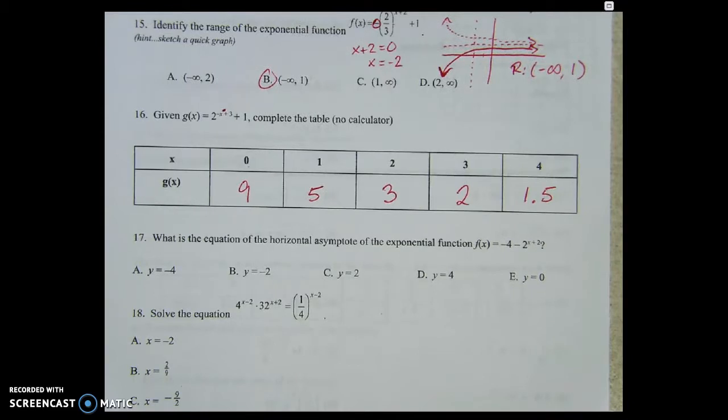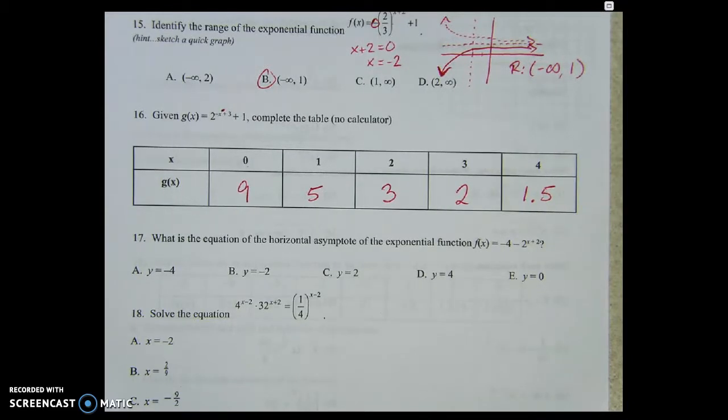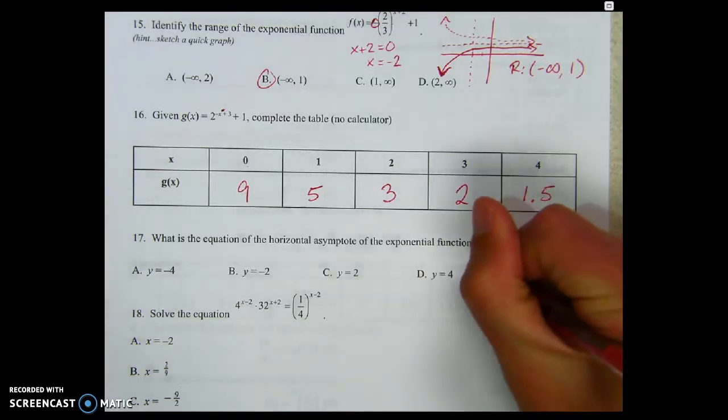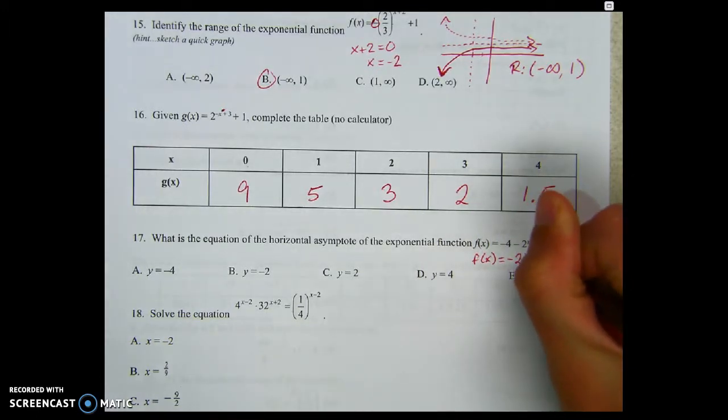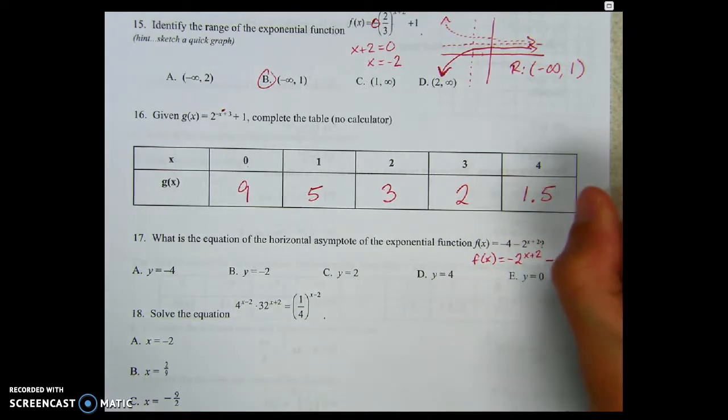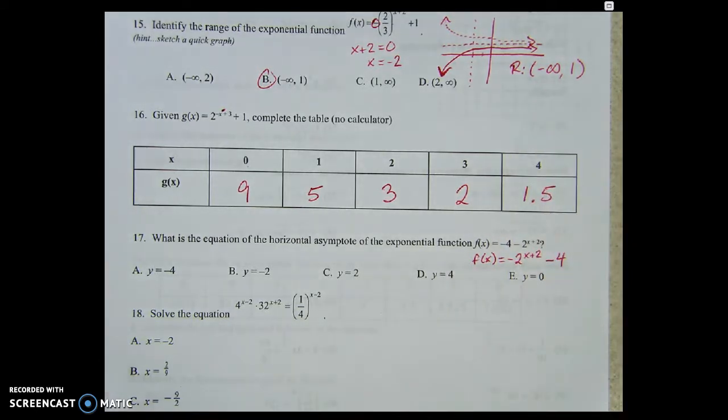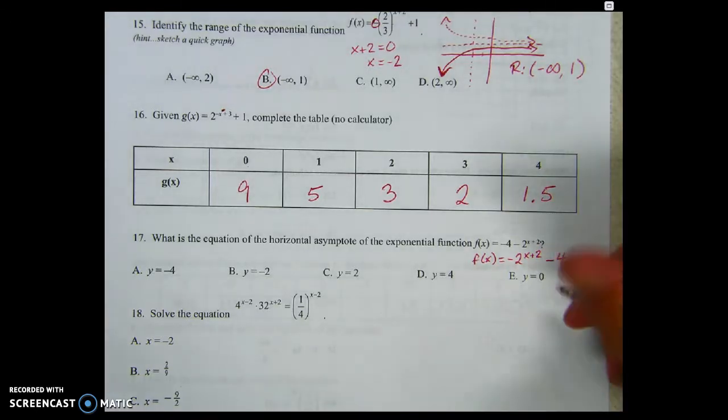Next, it says, what is the equation of the horizontal asymptote of the exponential function f of x equals negative 4 minus 2 to the x plus 2 power? I personally like to rewrite these to where I have f of x equals negative 2 to the x plus 2, and then I put that constant term at the end, so it looks a little bit more familiar. So there we have negative 2 to the x plus 2 minus 4, and it should make it a little bit more obvious what our horizontal asymptote is.